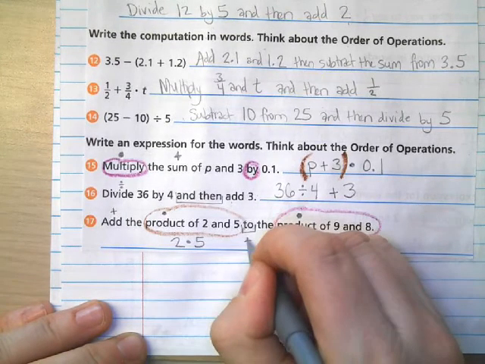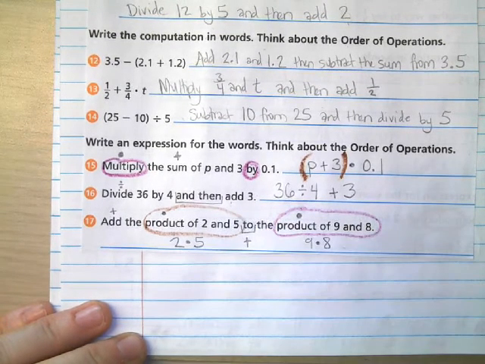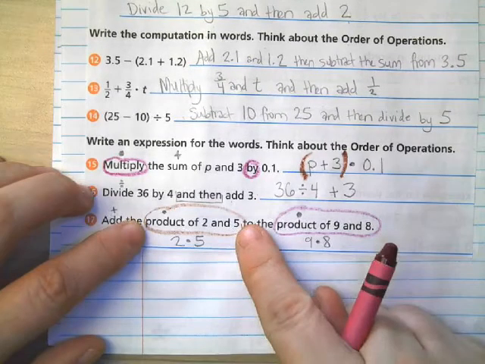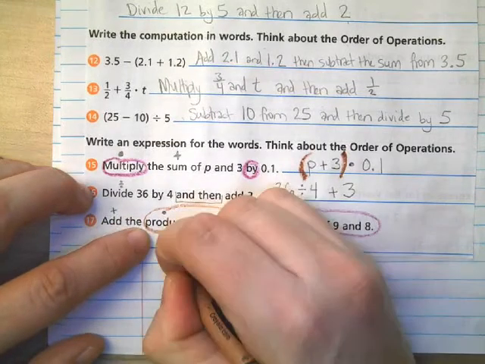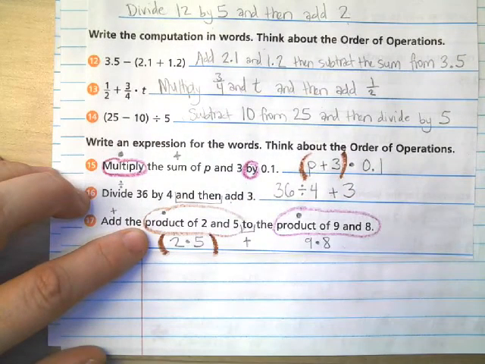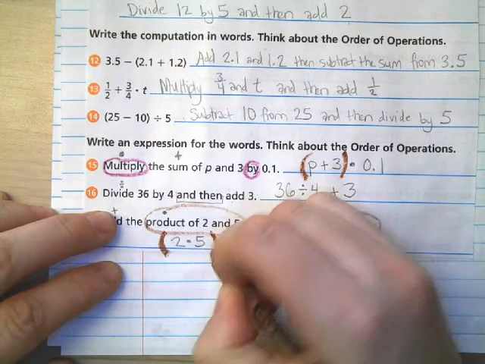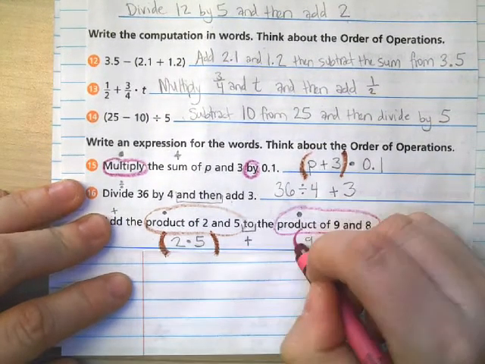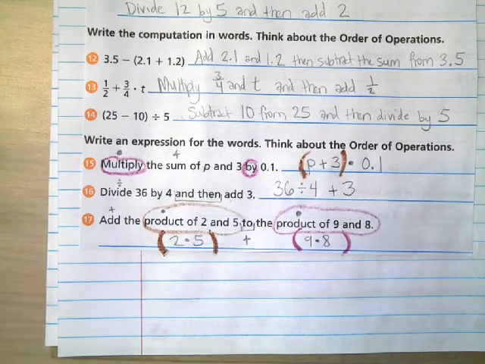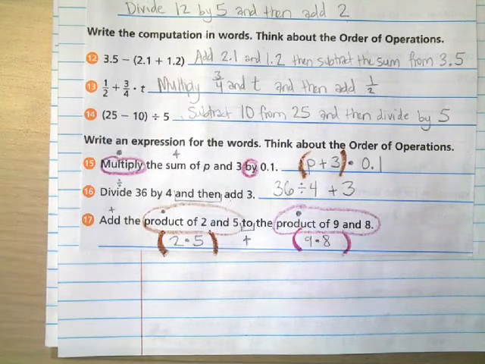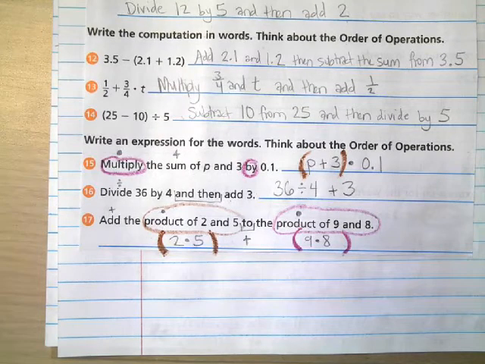I'm going to maybe want a set of parentheses, but because it says add this to that, I would put the plus sign in the middle. 2 times 5 plus 9 times 8, right? Because they specifically want me to find the product of 2 and 5, I'm going to want parentheses. I'm also going to want parentheses in my other one where it says product of 9 and 8. So use the right colors for that. So it looks like parentheses 2 times 5 plus parentheses 9 times 8.